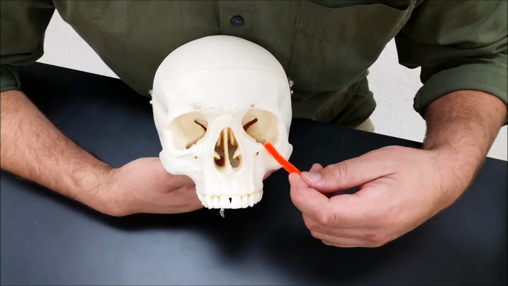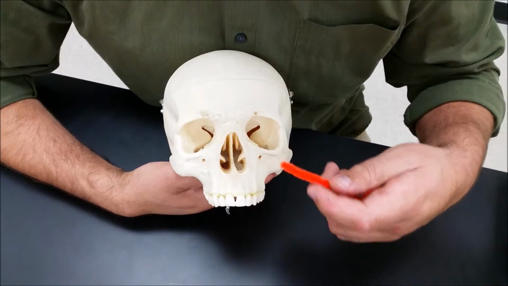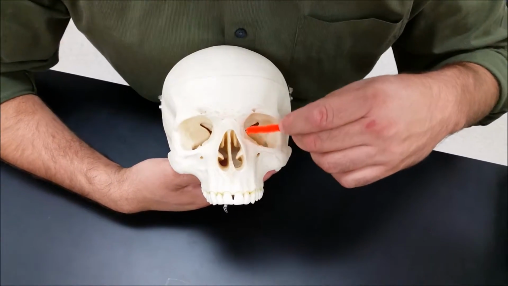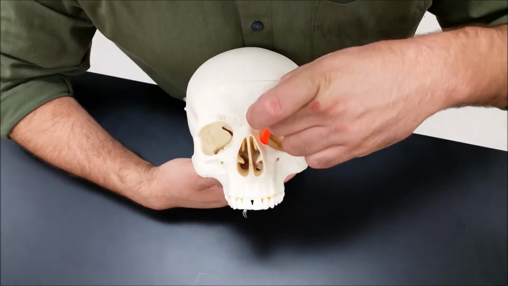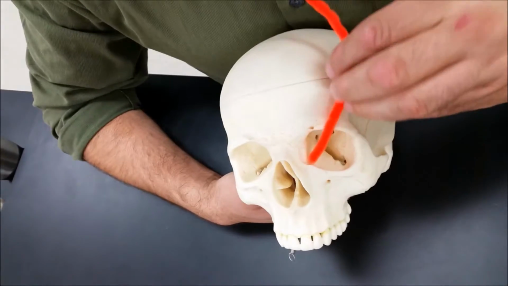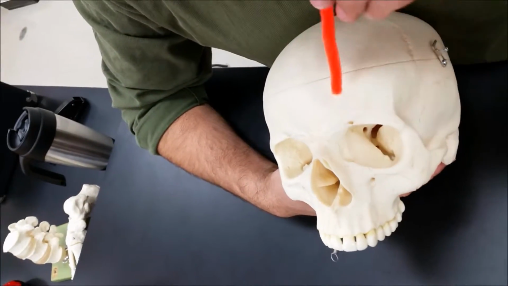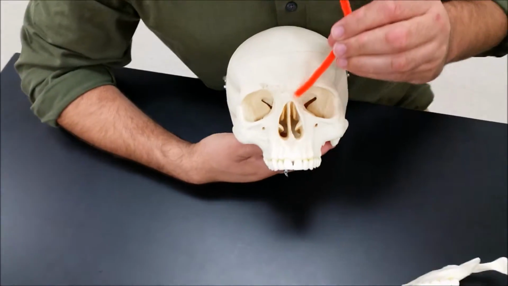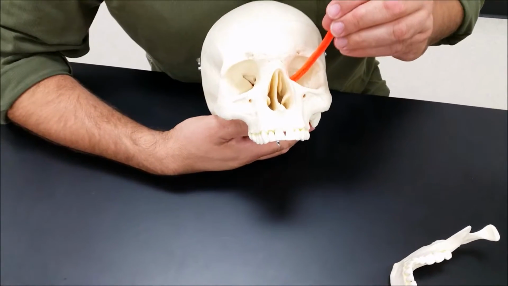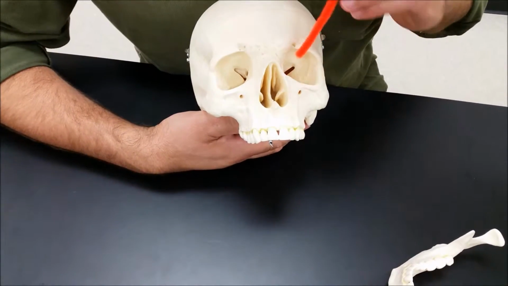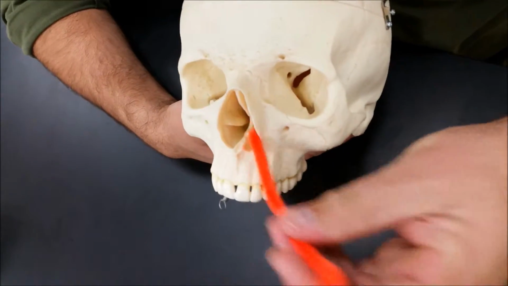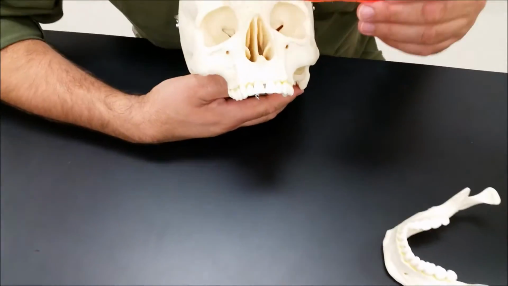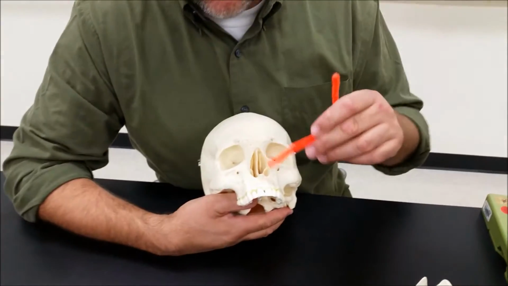Just like here you have the maxillary process of the zygomatic bone. Maxilla comes in here, but you can also see a suture here with a hole right here. This bone is called the lacrimal bone, which to lacrimate means to tear up. This is the lacrimal canal, which goes into the nose, and that's why when you cry, you get a runny nose.